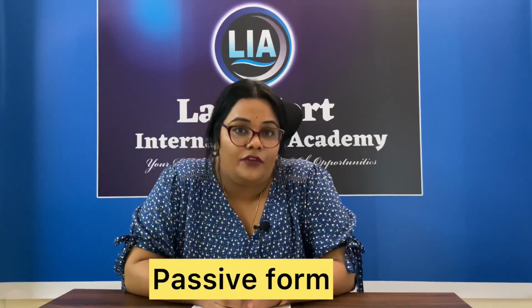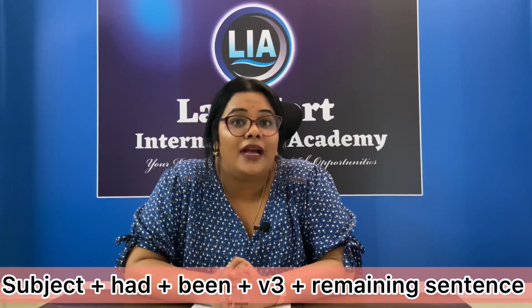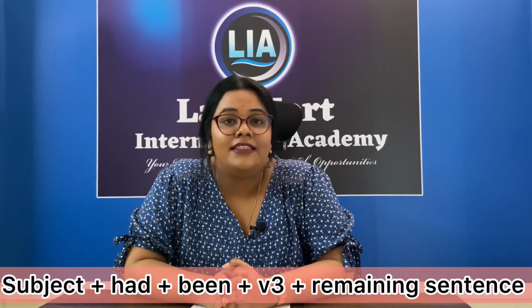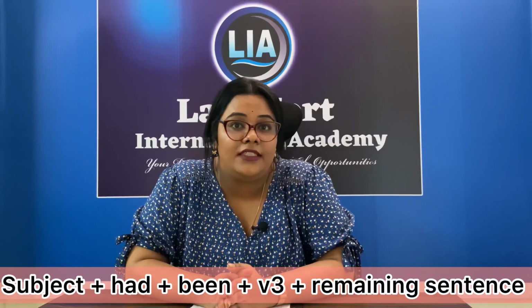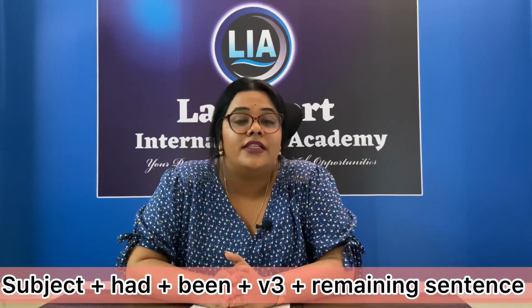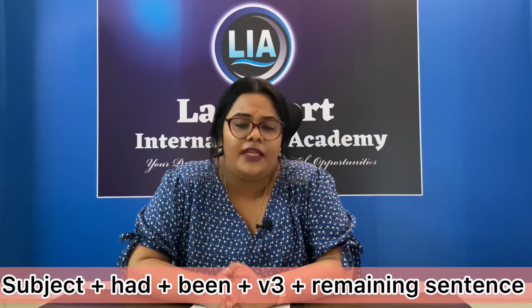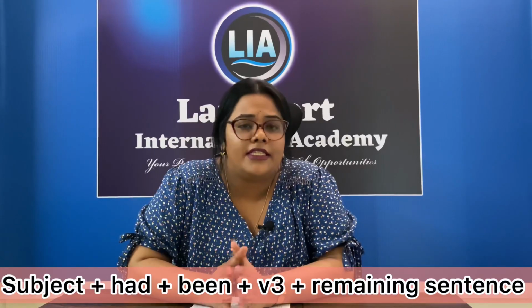Moving on to the passive form, we start with the subject. Again, we use the supporting verb had. After had, we will be using been. Then we write our main verb in its V3 form. So, subject with had plus been with V3 form of the verb. Let's have a look at an example.